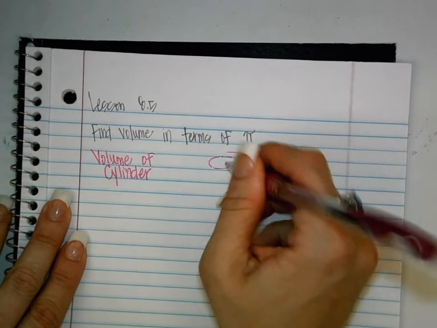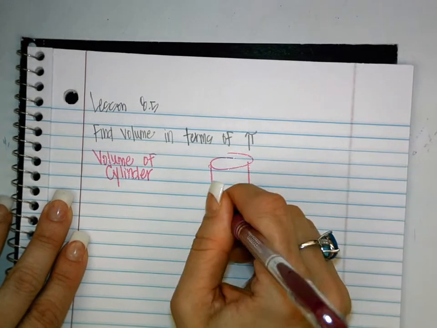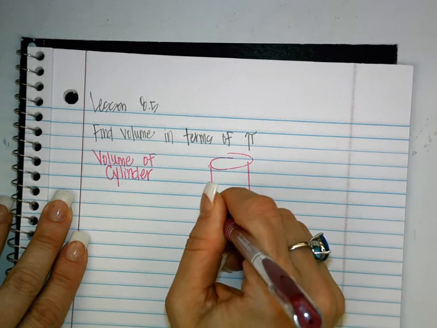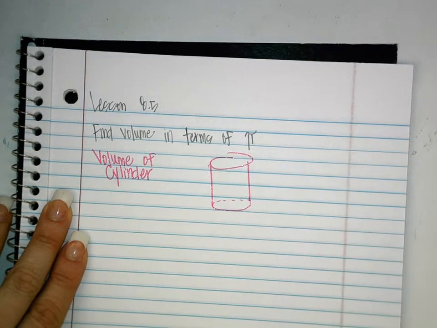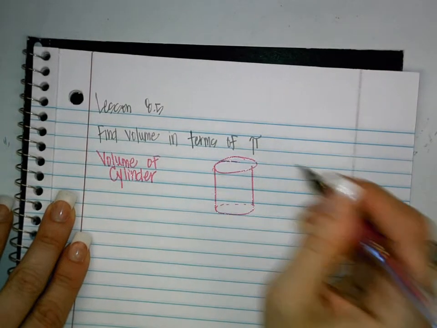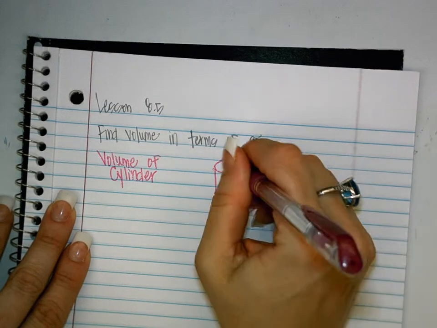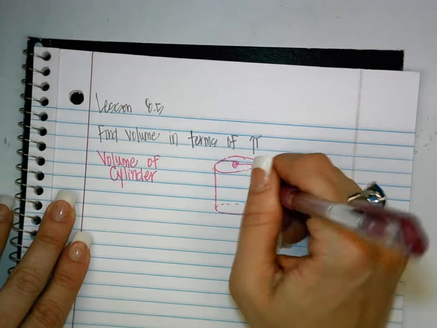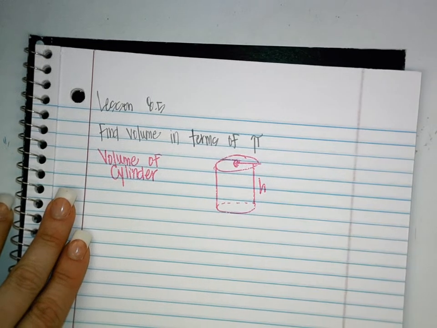Remember, a cylinder looks somewhat similar to that. Okay, volume of a cylinder. What are the parts that we need to know to find the volume of a cylinder? What are the measurements that we need to know? Radius. We need the radius and the height.